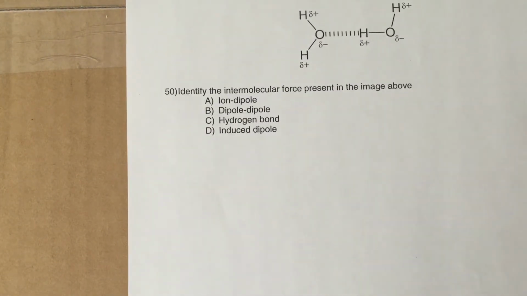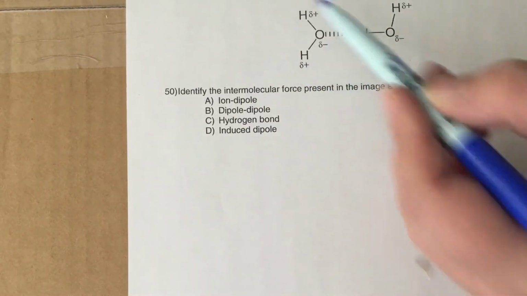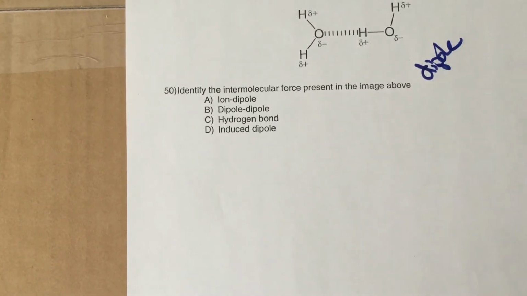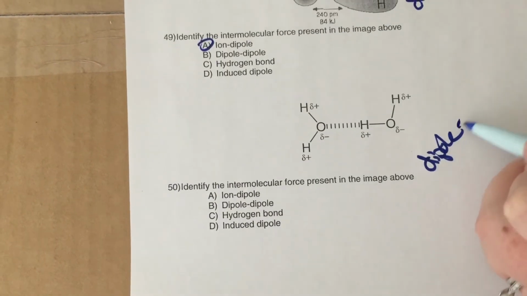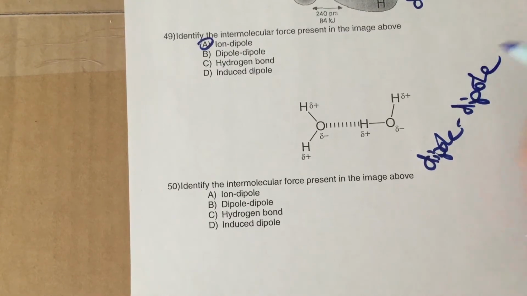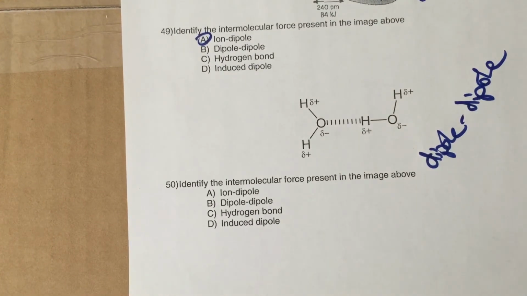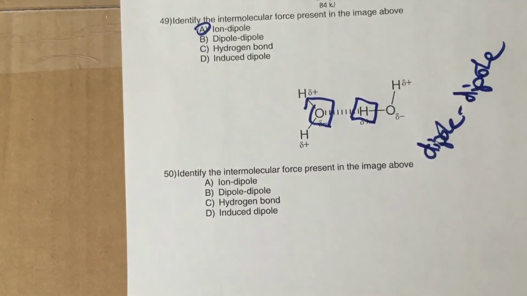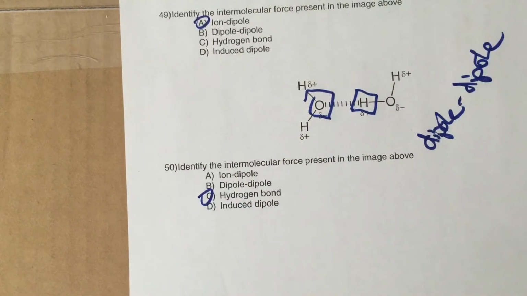And the last question that we have here: identify the intermolecular force. So I've got a dipole and another dipole. We know for sure that this is a dipole-dipole. But now check to see if it is a hydrogen bond. We are looking at oxygen and hydrogen, which is, in fact, one of those 2 special ones. We're dealing with a hydrogen bond.